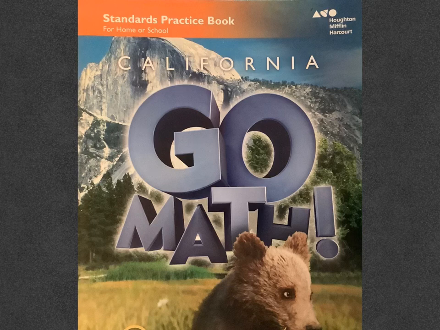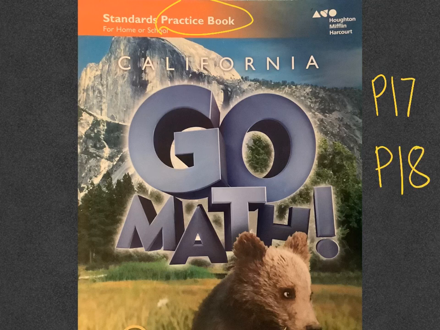Now please take out your other math book, the workbook. At the top it says practice book, and complete pages P17 and P18. This P stands for practice book. Complete those, take your time, use your hundreds chart on your pocket sleeve or in your book to help you if you need, and turn it in on Seesaw.